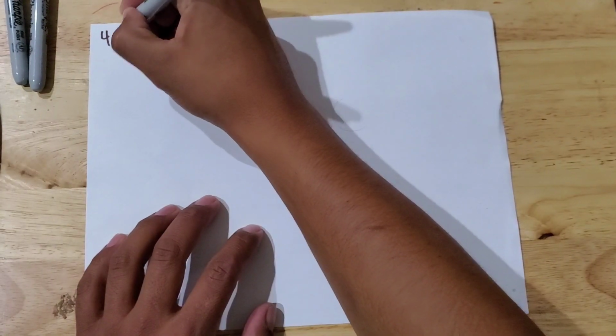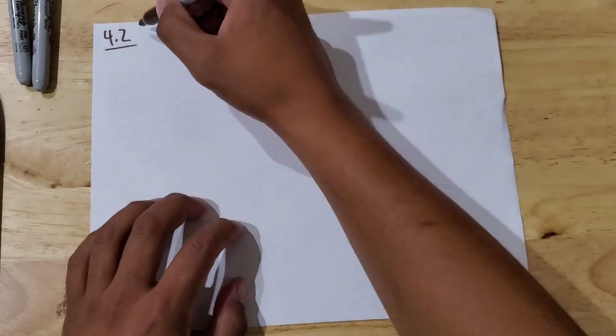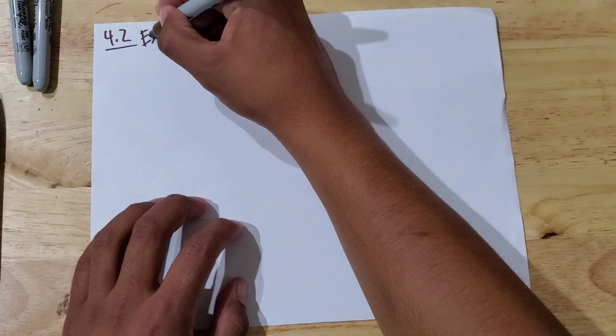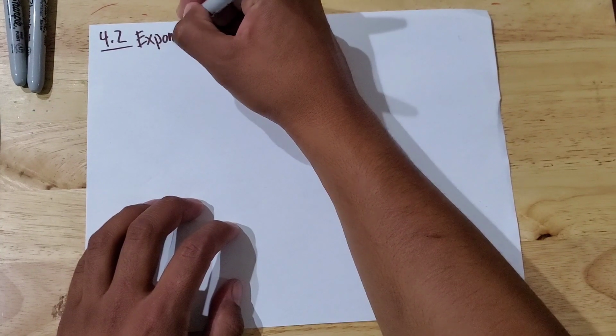Alright, we're going to move on to 4.2. But all I'm going to focus on in 4.2 is just being able to graph and do transformations or translations to the exponential function.